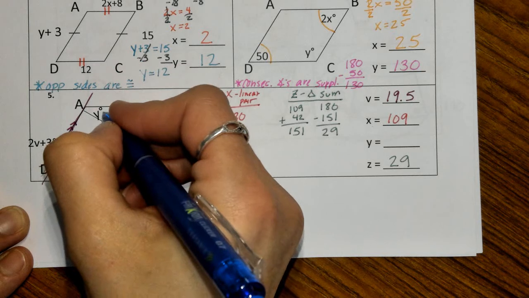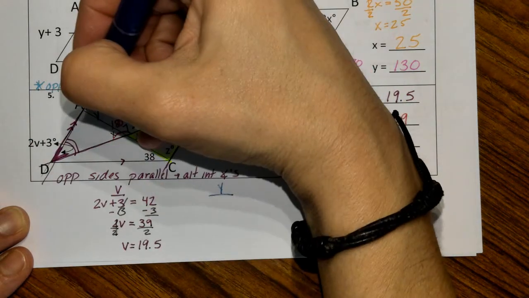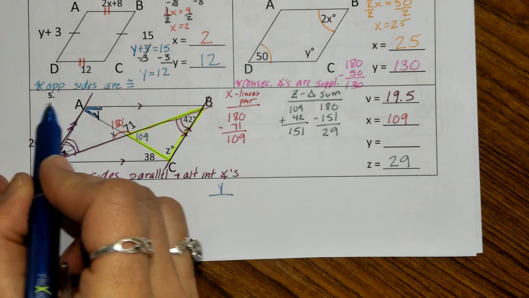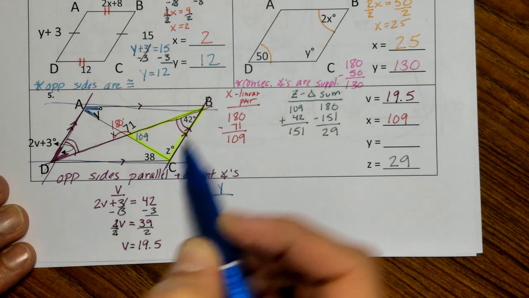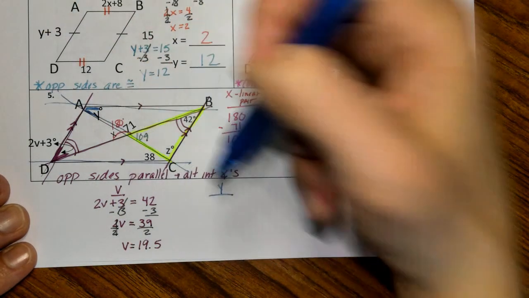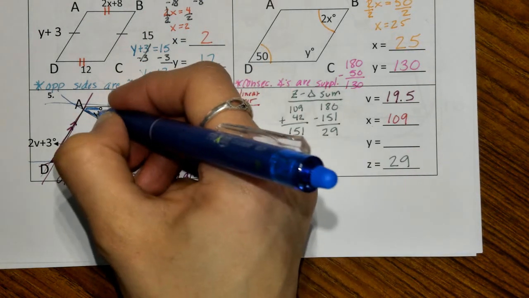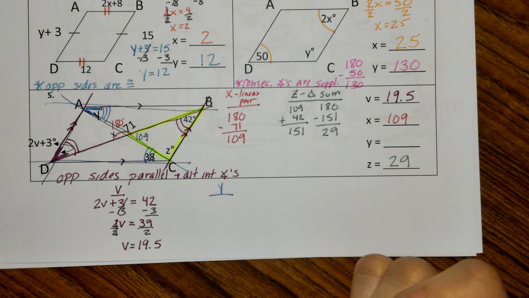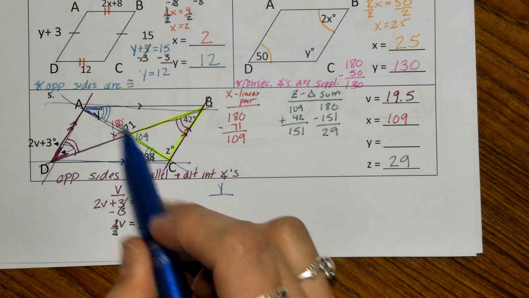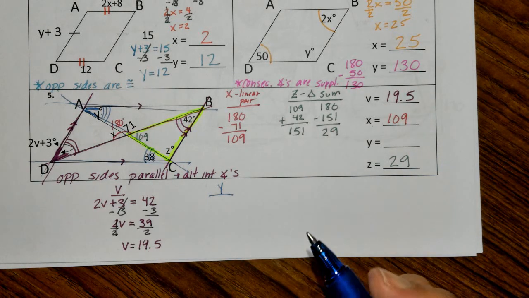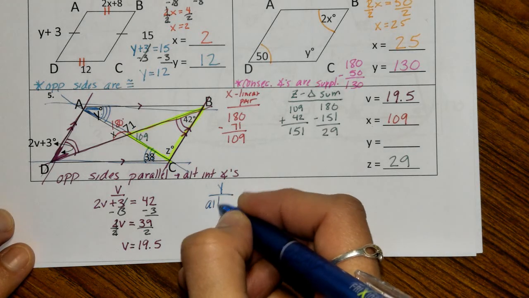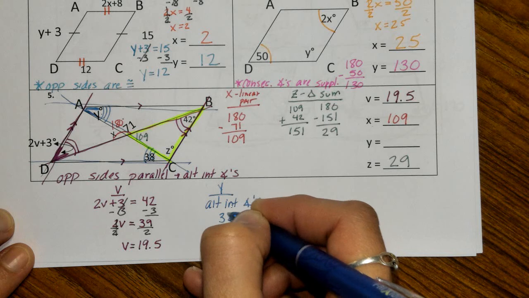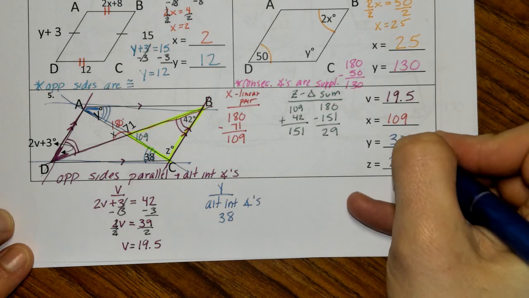Y over here is just this guy right here. And we've got, again, parallel lines going this way also. So now we have another transversal. This is looking really messy. Again, we have a set of alternate interior angles. So we're going to set that y is congruent to that 38, meaning y, we have alternate interior angles, so we don't even have to solve. It's just going to be 38.